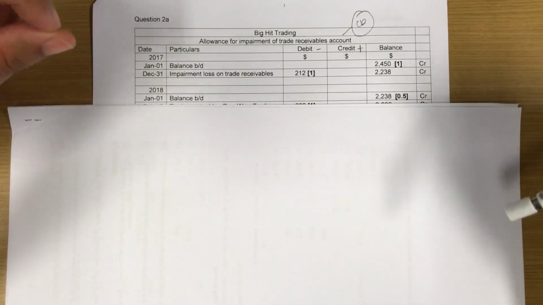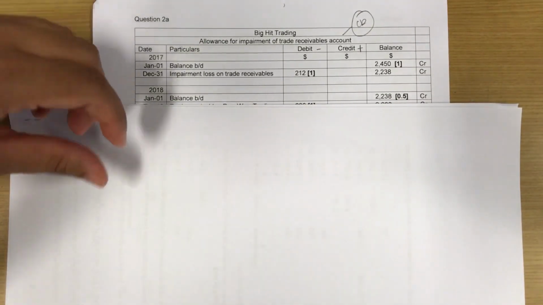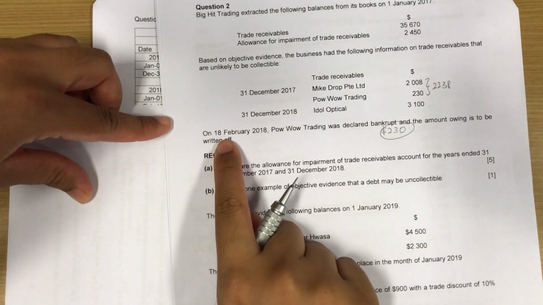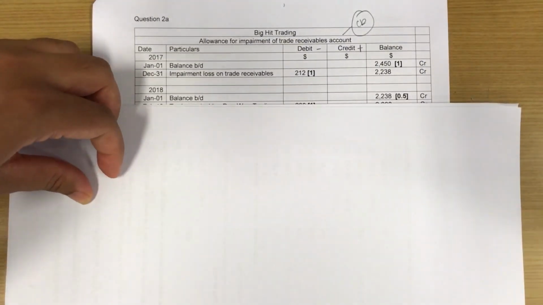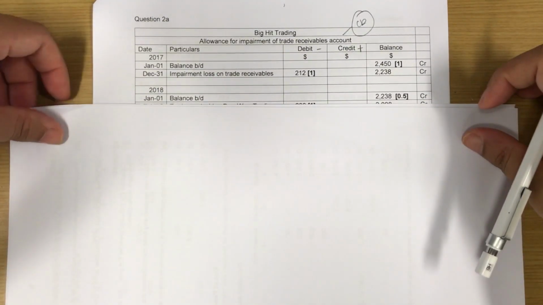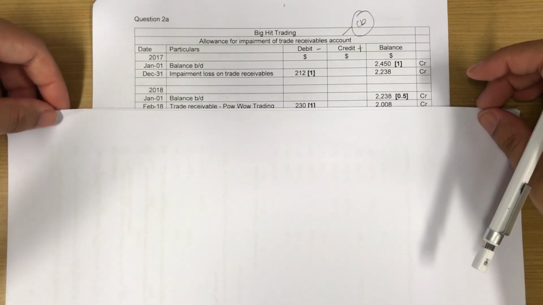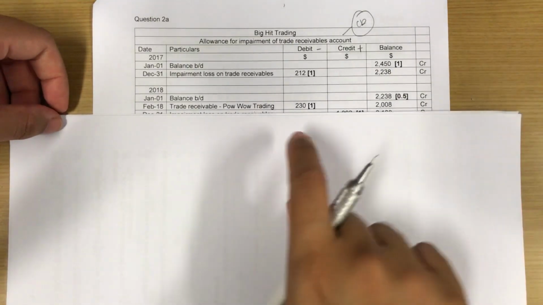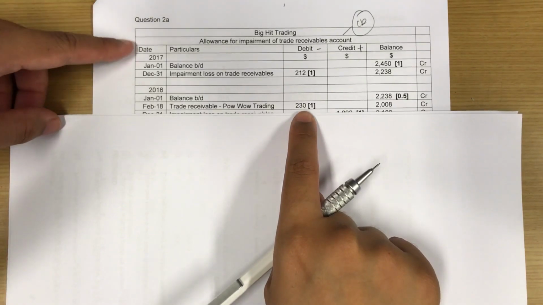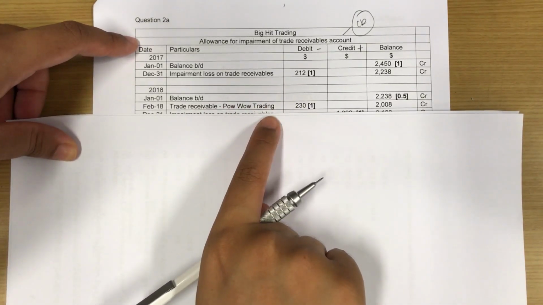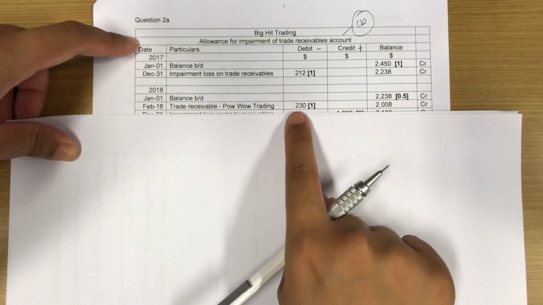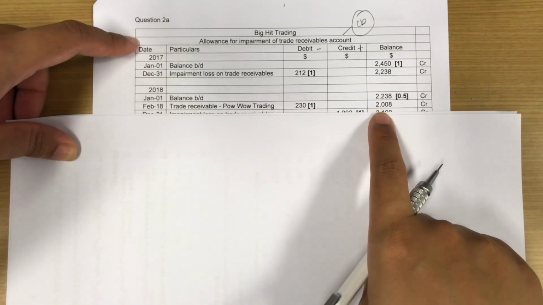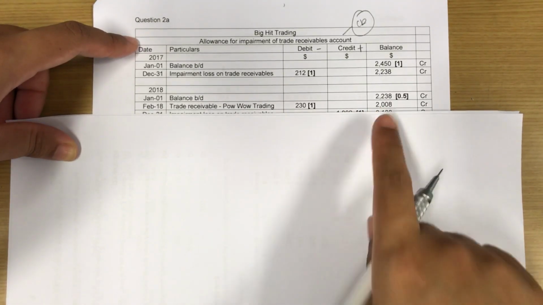In this year, the first thing that you must settle first is the bankruptcy, which happened on 18th of February. So on 18th of February, when someone goes bankrupt, we will debit our allowance, alright? In this case, we are debiting our allowance and we are crediting Powwow. So 2238 minus 230, we now have $2,008 left.